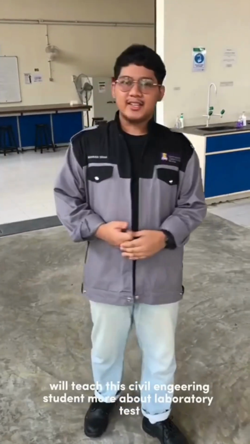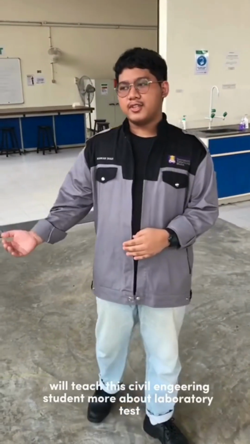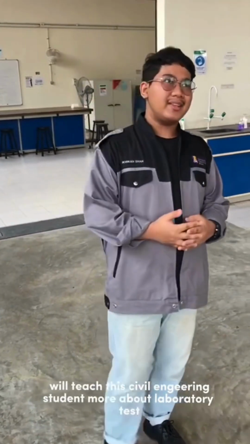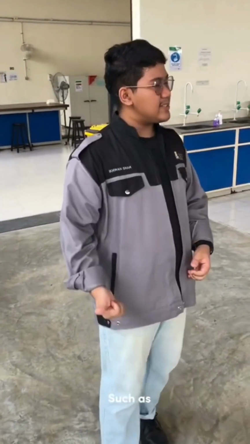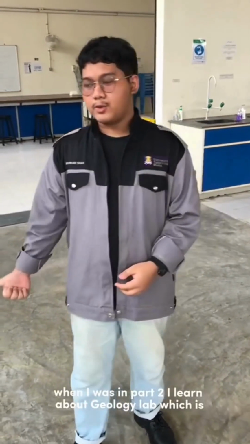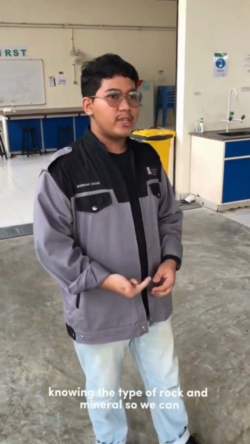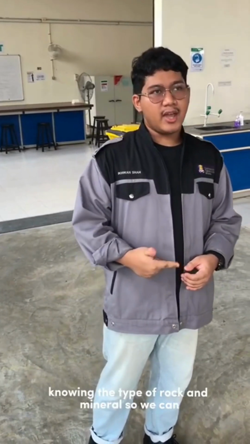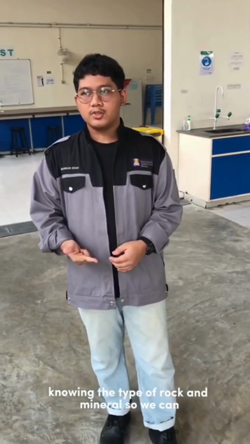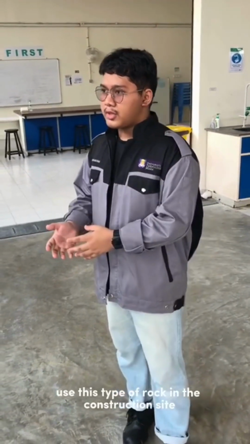I realized that UiTM will teach civil engineering students more about laboratory tests. For example, in part 2, I learned about the geology lab, which is about knowing the types of rock and mineral, so we can use these types of rock at the construction site.